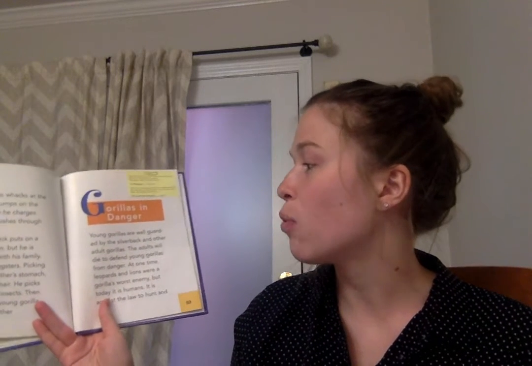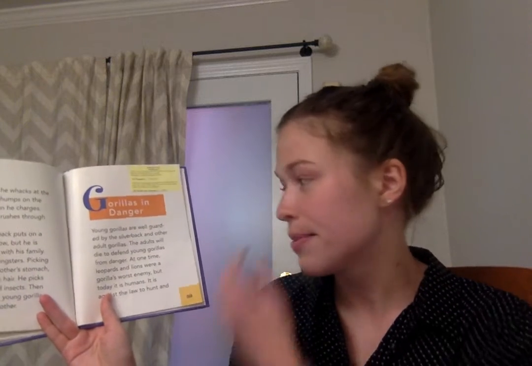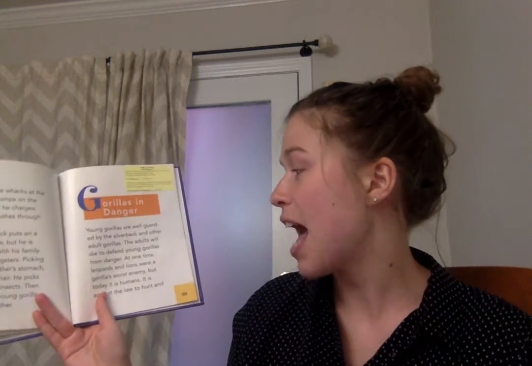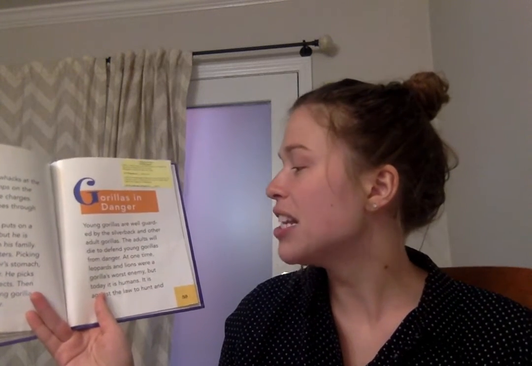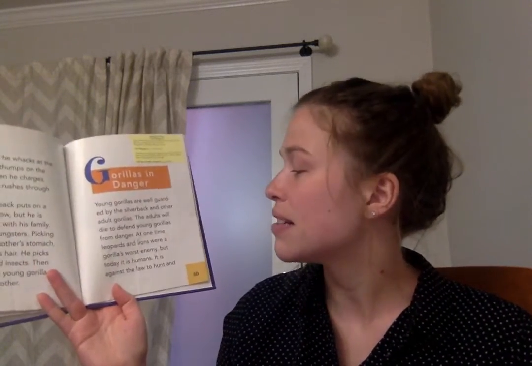Young gorillas are well guarded by the silverback and other adult gorillas. The adults will die to defend young gorillas from danger. At one time, leopards and lions were a gorilla's worst enemy. But today, it is humans.